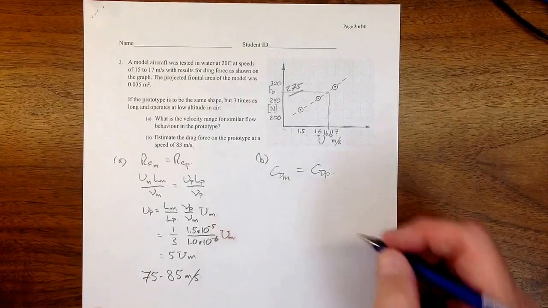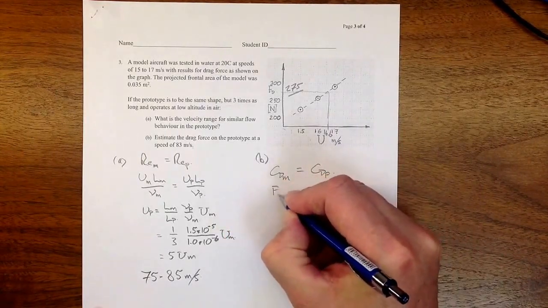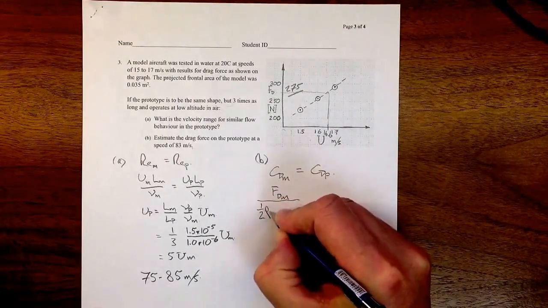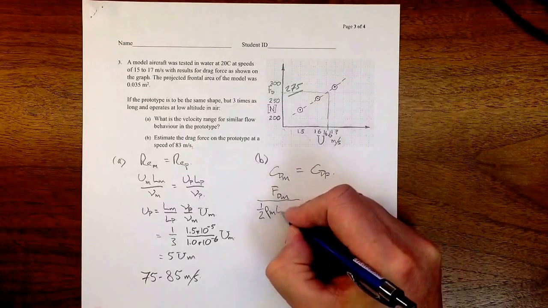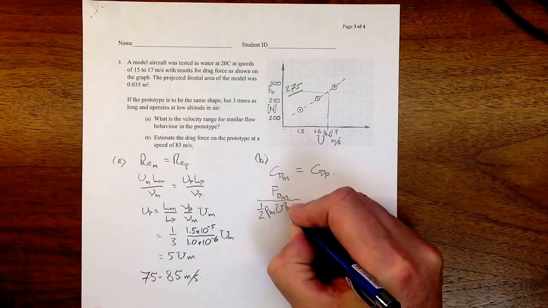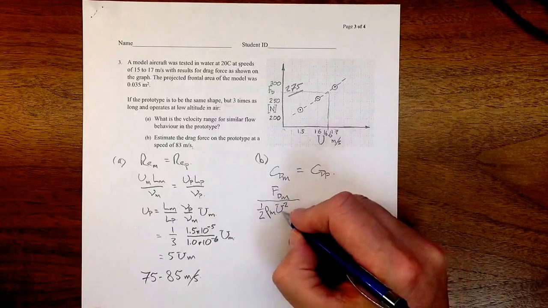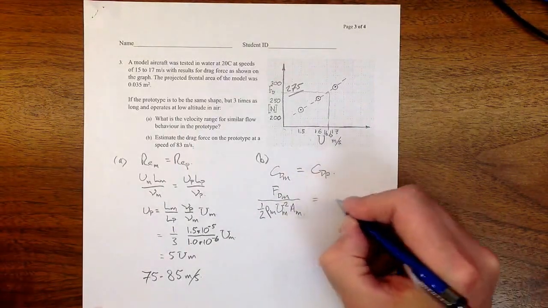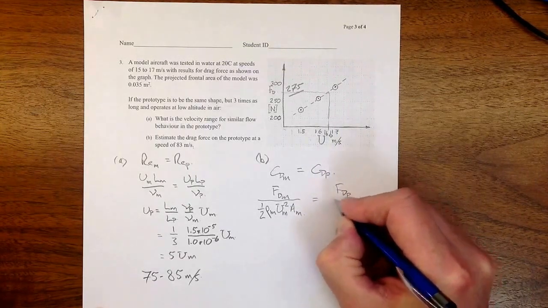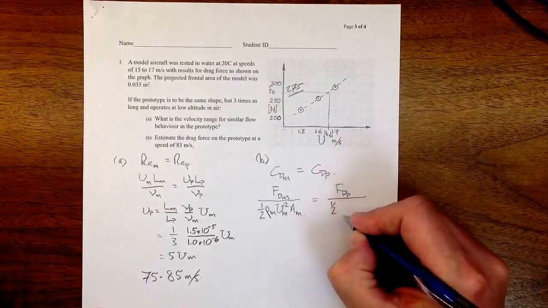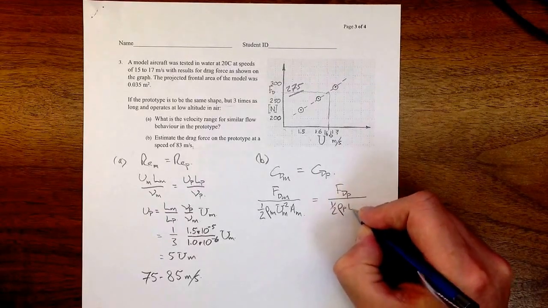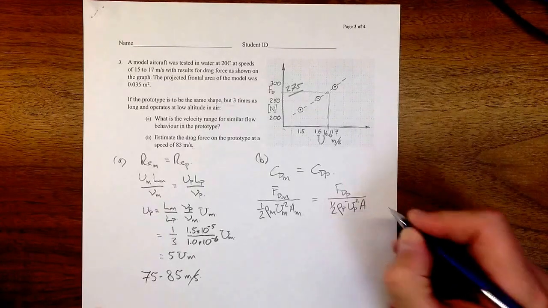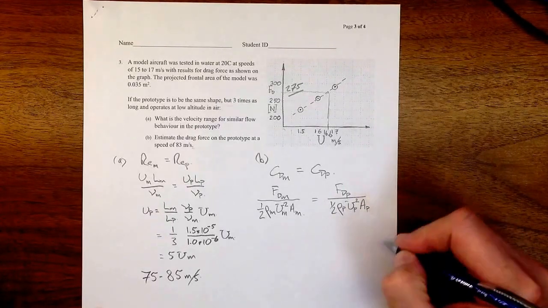For the model, that'll be the force of drag on the model divided by 1/2 rho for the model, u squared for the model, and area for the model, equal to force of drag for the prototype over 1/2 rho for the prototype, u for the prototype squared, and area for the prototype.